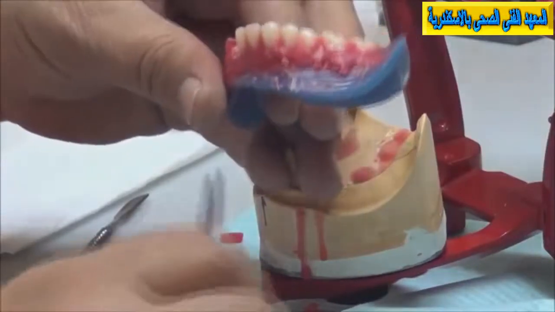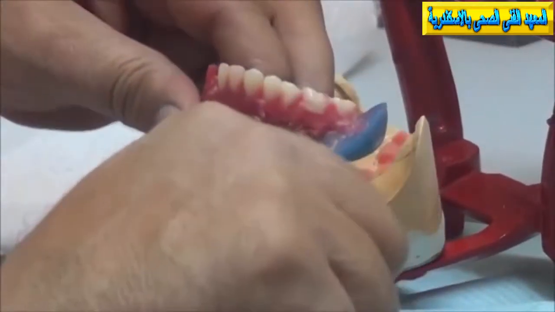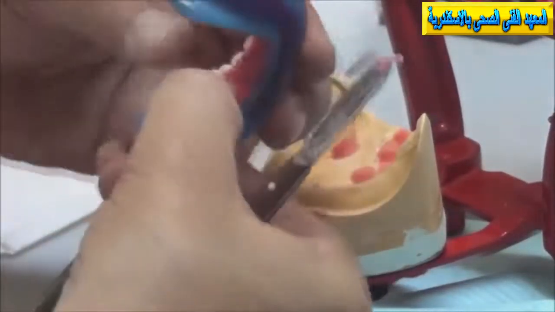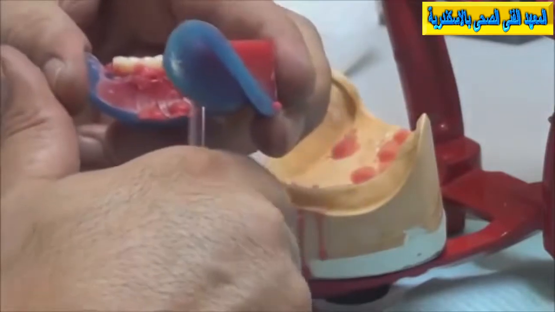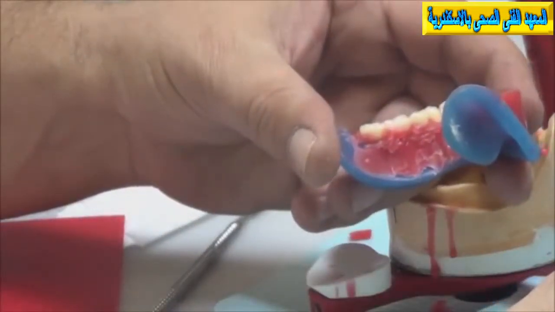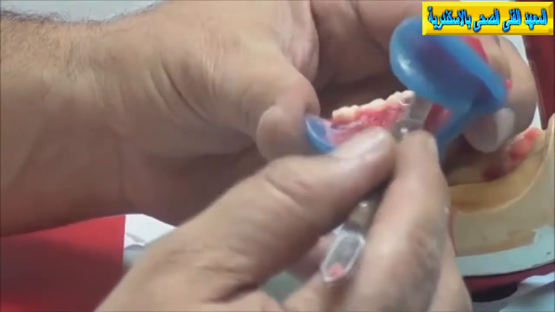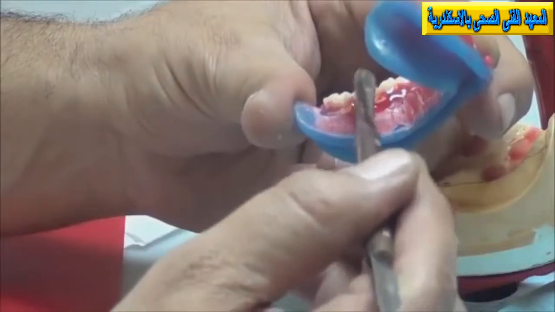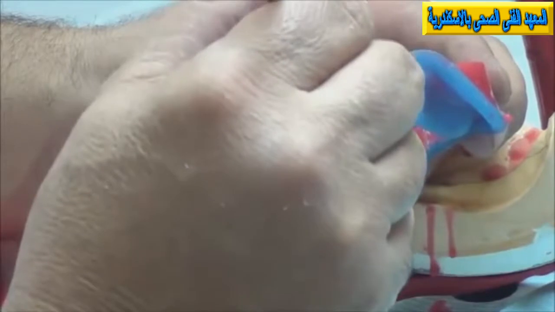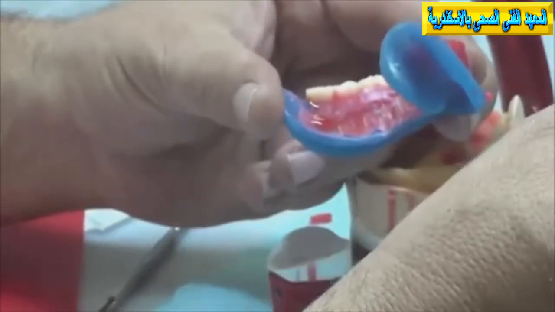So now we're going to begin the cleaning of the wax. Make sure that the fitting surface and the sulcus are totally clean. The sulcus should be totally clean from any wax. And once we finalize the wax on both sides, we are now ready to do a step called wax up or festooning, which is adding wax to mimic the gingival tissue around the teeth.